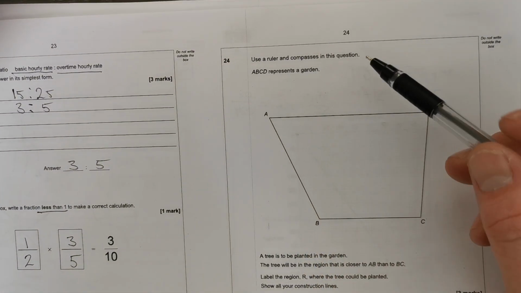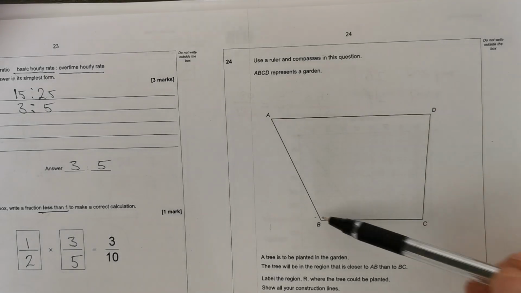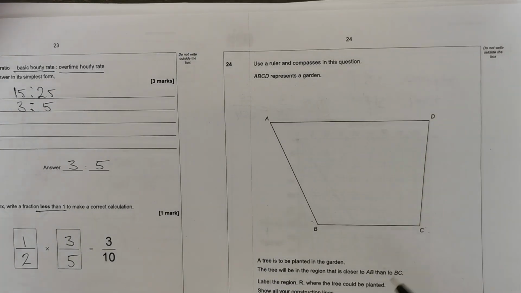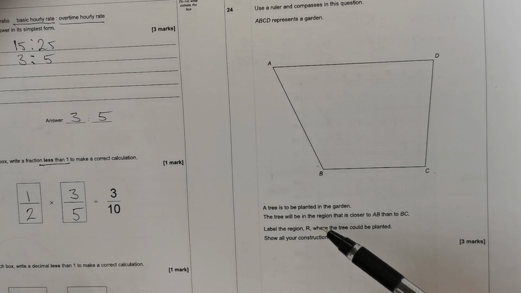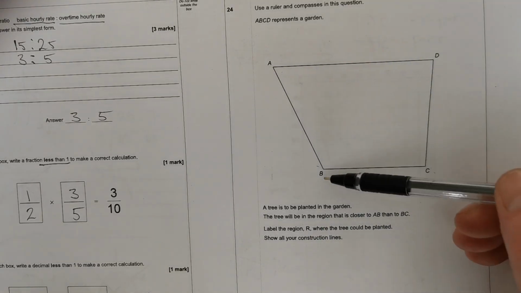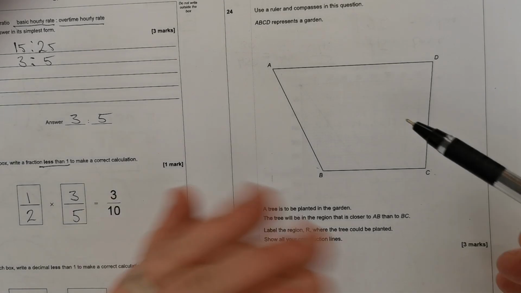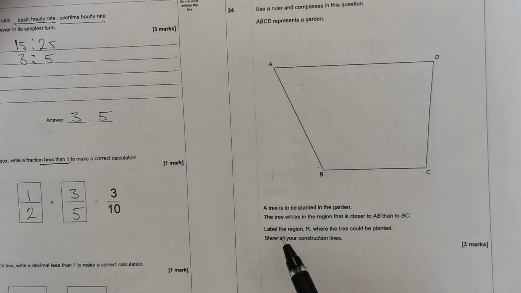Use a ruler and a compass in this question. So A, B, C, D represents a garden. A tree is to be planted in the garden. The tree will be in the region that is closer to AB than to BC. It's going to be sort of like in this bit here, isn't it? Label the region R where the tree could be planted. Show all of your construction lines.